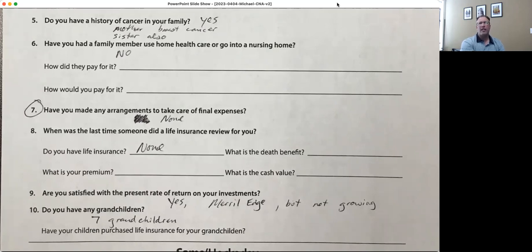They have a history of cancer in their family. The mother had breast cancer, sister also. Any experience with a family member in a nursing home? No. Any arrangements? They've not made any arrangements for prepaid funeral or final expense insurance, and they have no life insurance. This is a fun one on question number nine. Are you satisfied with your current rate of return on investments? Yes. Just so you know, everybody's going to say yes. If they say no, if they're not satisfied with the current rate of return, they feel like they're opening the door wide open for you to recommend whatever, because you're not satisfied, here I have a recommendation for you and you should follow it. They're going to say yes. That's fine.